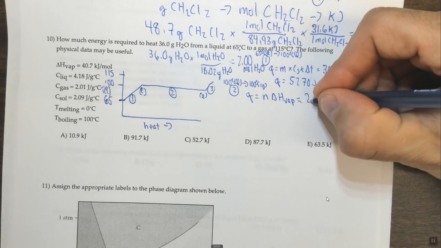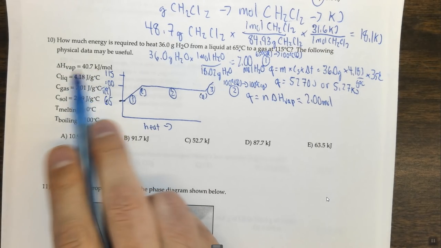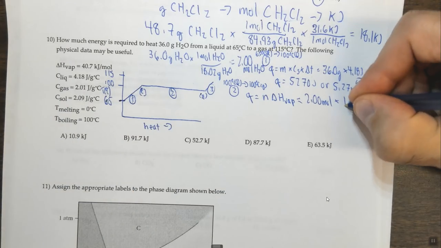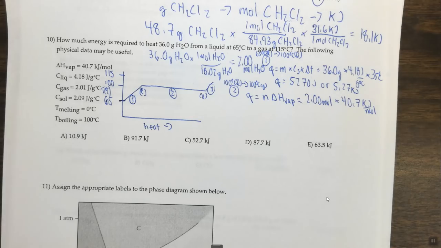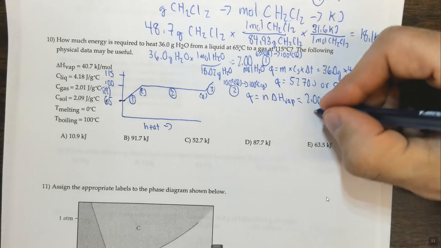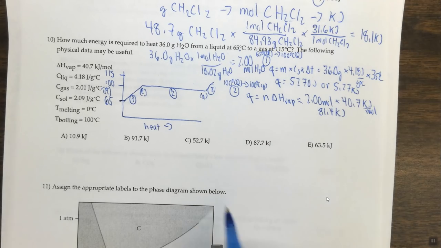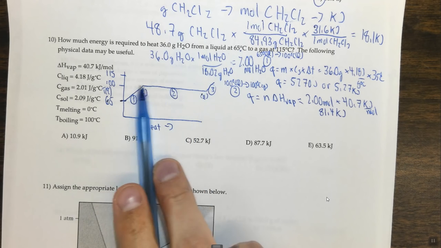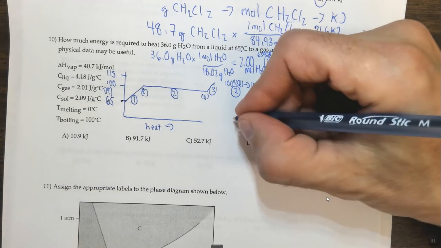So in this case, it's 2.00 moles times the enthalpy of vaporization for water, which is given on the table over here, 40.7 kilojoules per mole. When you do that math, you get 81.4 kilojoules. So it takes 81.4 kilojoules in order to convert the water from a liquid to a gas.